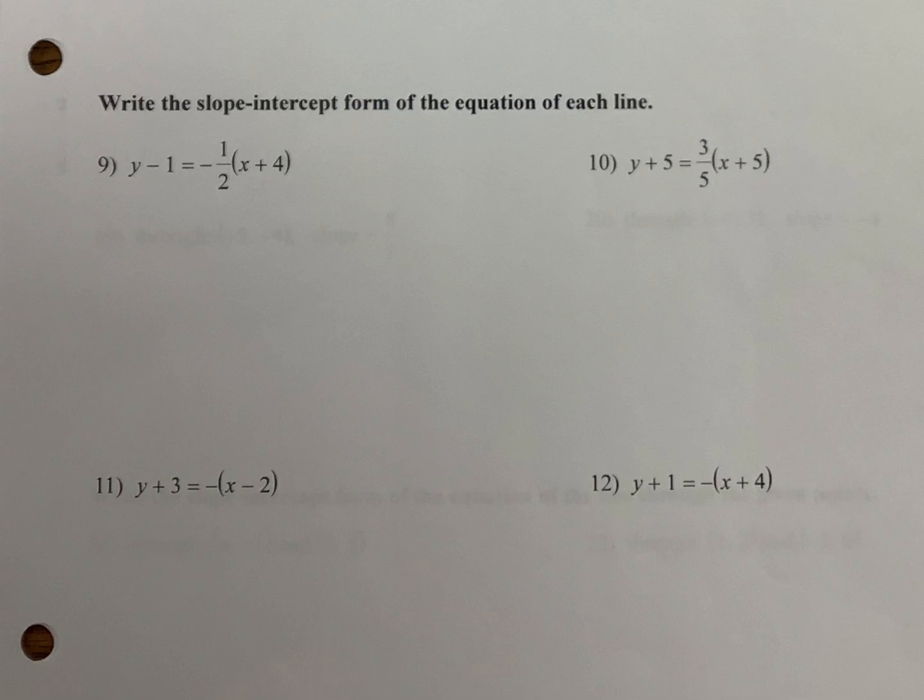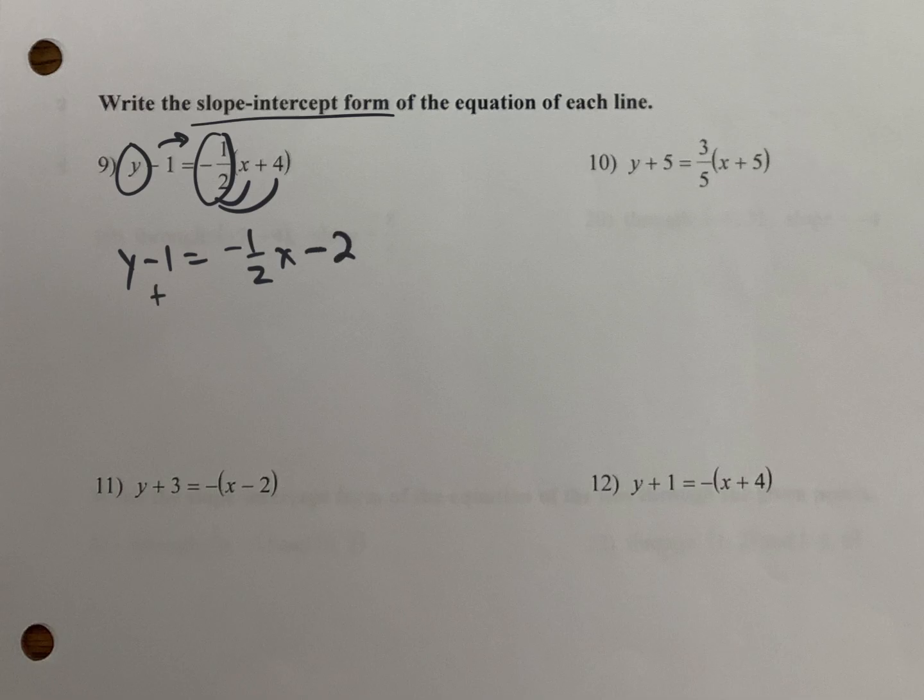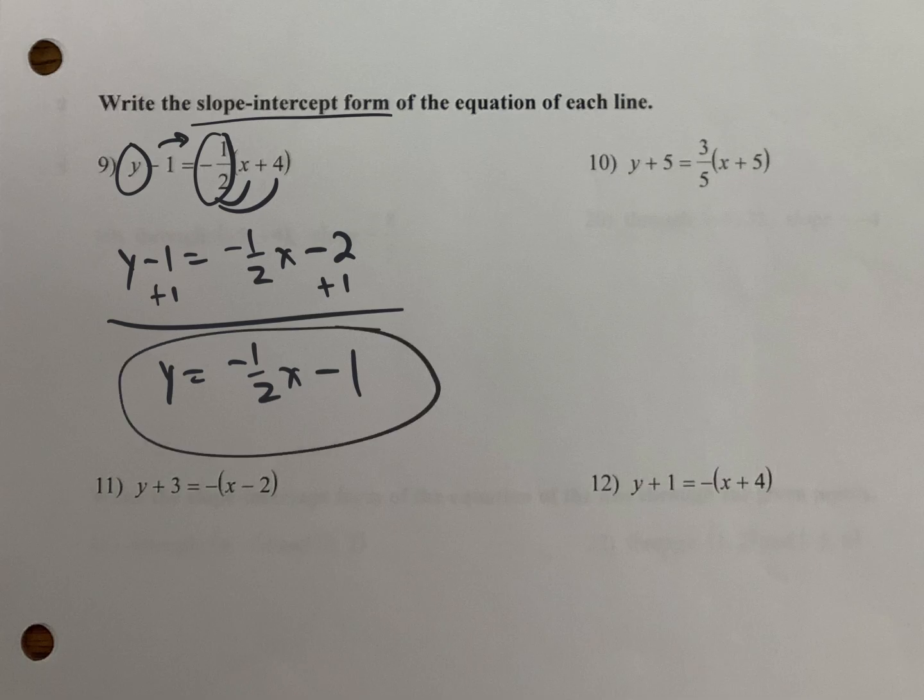Write the slope-intercept form of the equation of each line. Now these are in point-slope form, if you recognize that. So the slope is already given to us. All it means in point-slope form is you got to solve for y. So you have to distribute first, and then we're going to add the 1 to the right. So y minus 1 is equal to -1/2 x. And -1/2 times 4 is -2. Now we add 1 to both sides. y equals negative 1/2 x minus 1. And that is our answer.